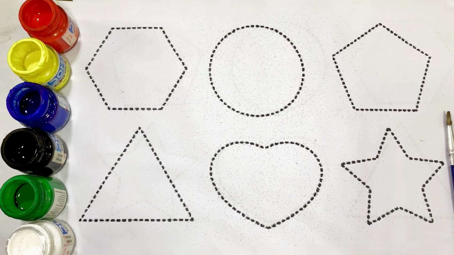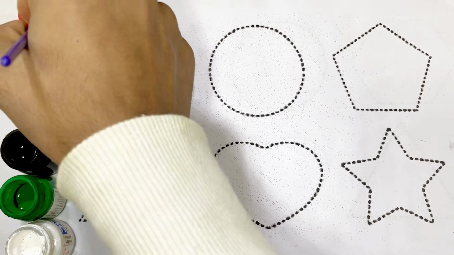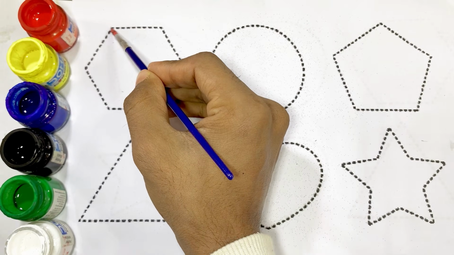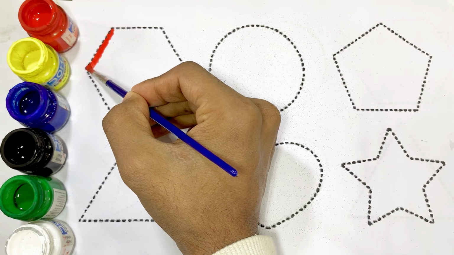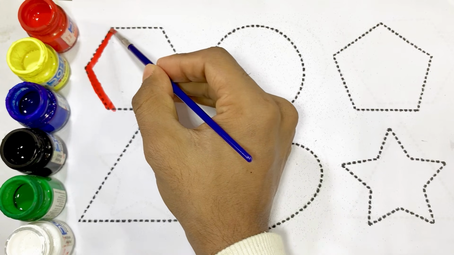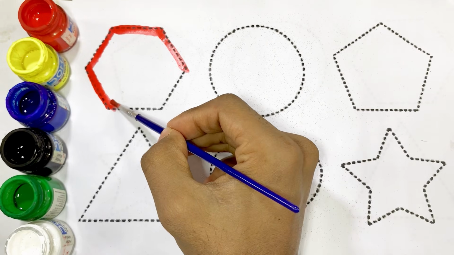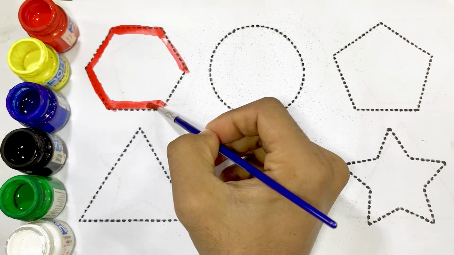Kids, now draw 2D shapes, and first draw a hexagon and use red color. This is hexagon. The shape of hexagon.